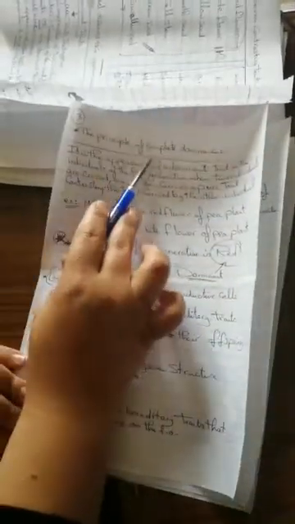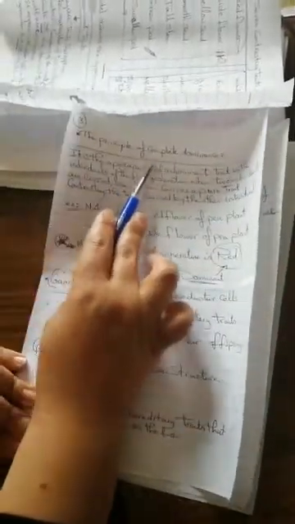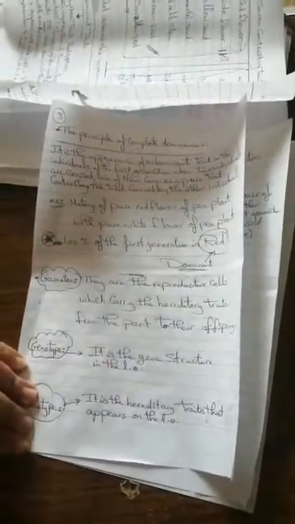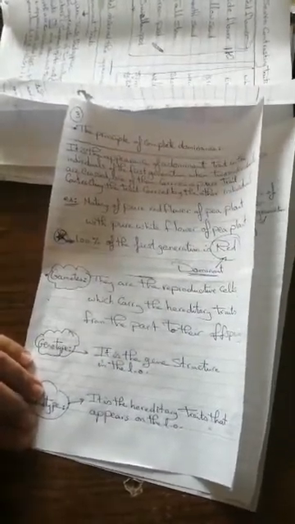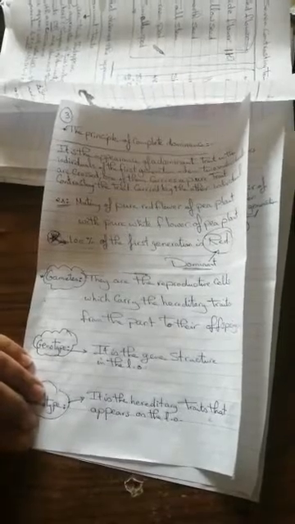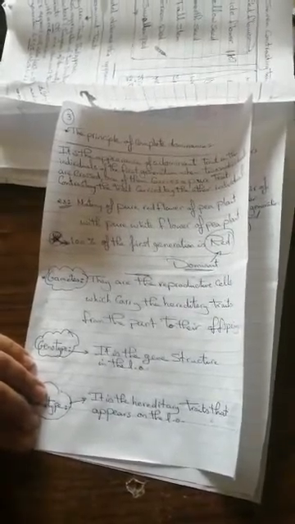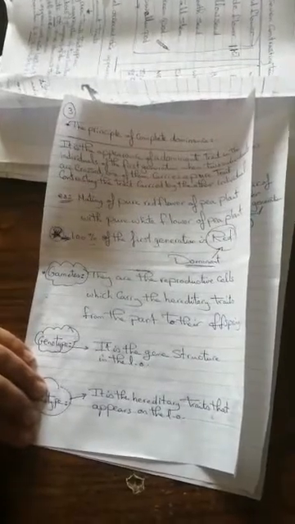So the principle of complete dominance means that if we have a pure dominant gene or trait contrasting with another pure recessive trait, all of the first generation will be dominant. This is called the principle of complete dominance. Mating between one pure dominant with one recessive, the result will be dominant.